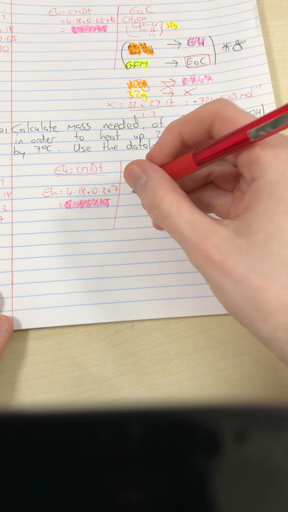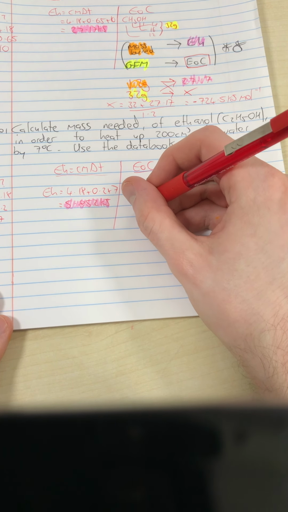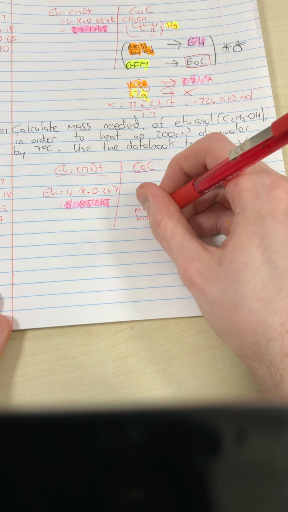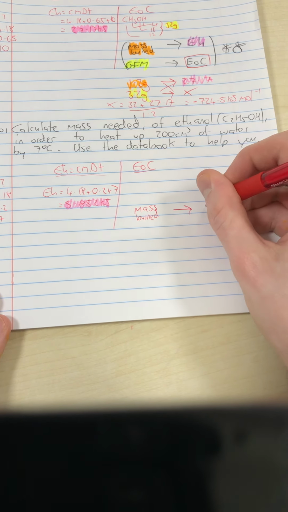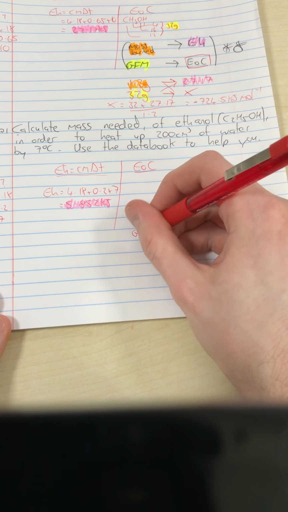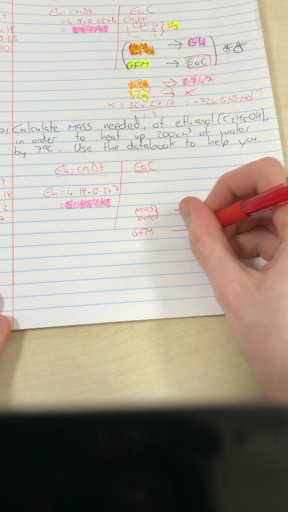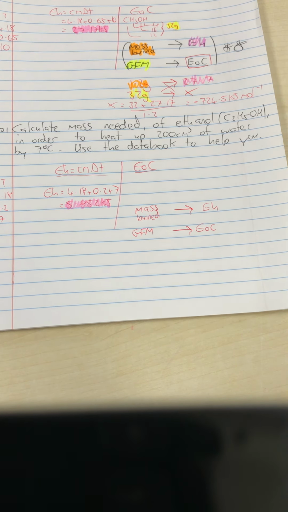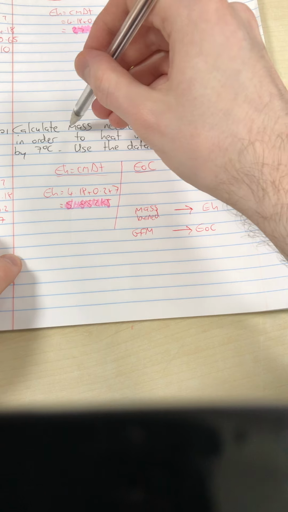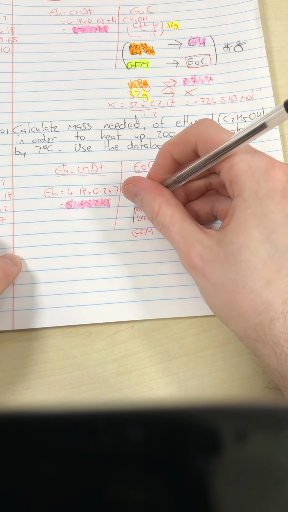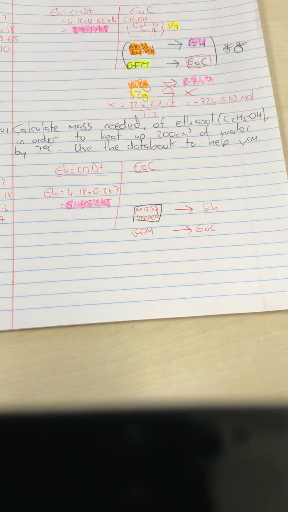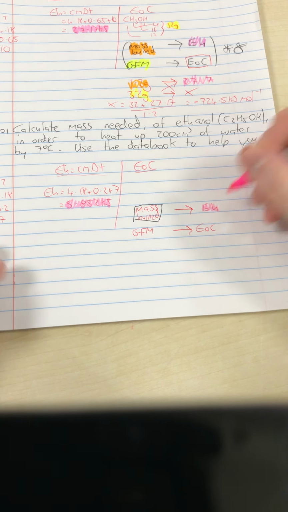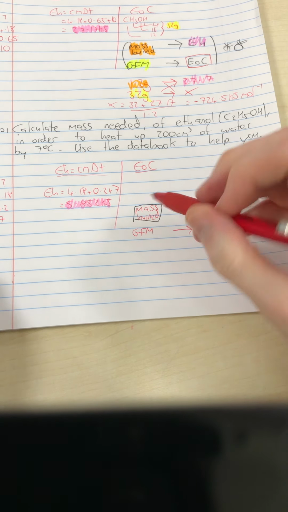Okay? So before we do anything, let's write a wee cheat sheet, I suppose. So mass burned gives us EH, GFM gives us the enthalpy of combustion. Okay, now what are we after? We're after the mass needed to burn. Okay, so I suppose we can highlight that. Yeah, now if we look at what we've already got, we've got the enthalpy of combustion. Okay, in order to get the mass burned, we need the other two.